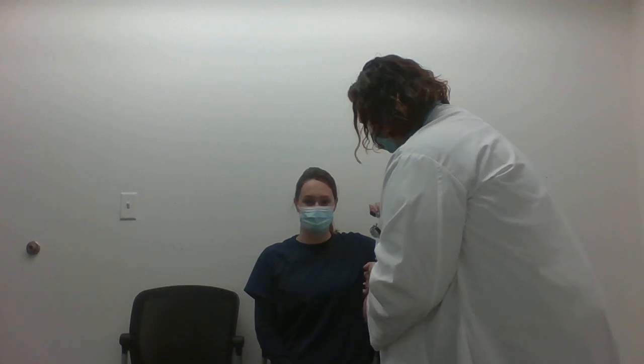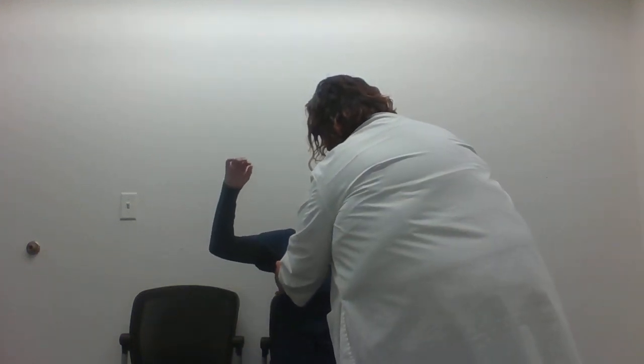Going to go ahead and feel the lymph nodes underneath your arms, and you let me know if there's any pain or tenderness. Any pain or tenderness here? No. Right here? No. Any pain or tenderness here? No. And right here? No. Patient denies any pain or tenderness with the axillary lymph nodes.